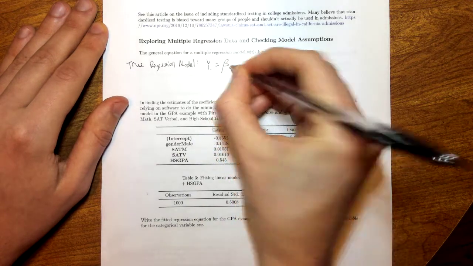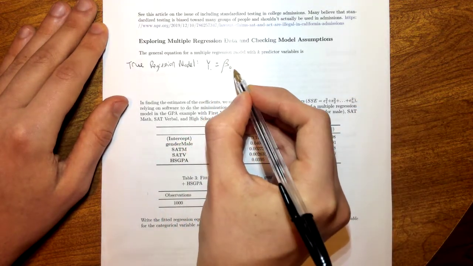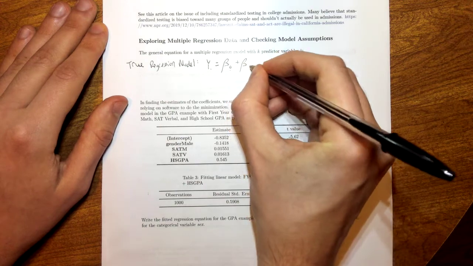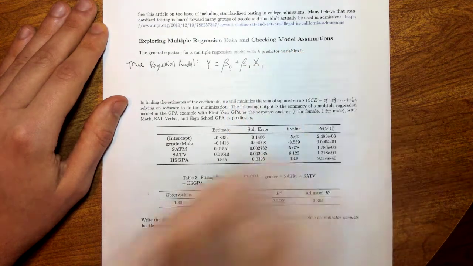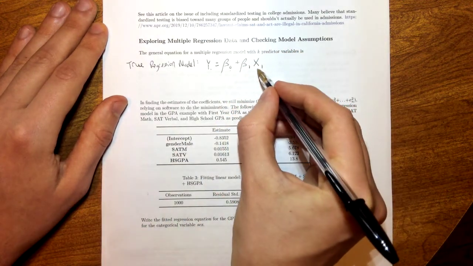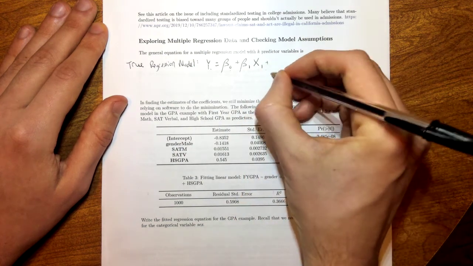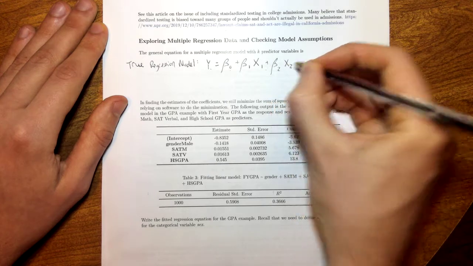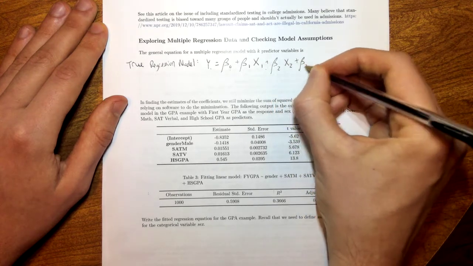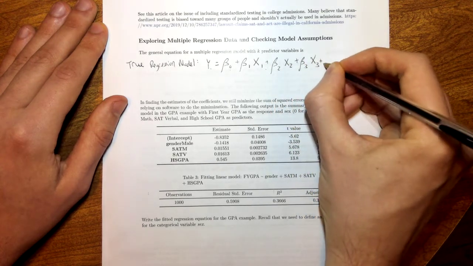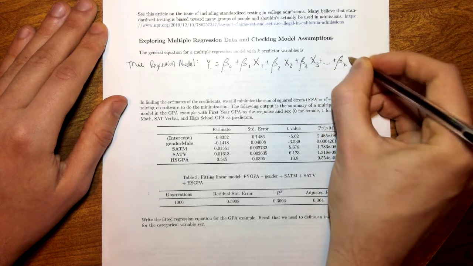We're still going to have an intercept that we're going to call beta 0. And we're still going to have a slope and a first predictor, which we're going to call x1. The difference between what we did before and what we're doing now is that now we're allowing there to be many different predictor variables.